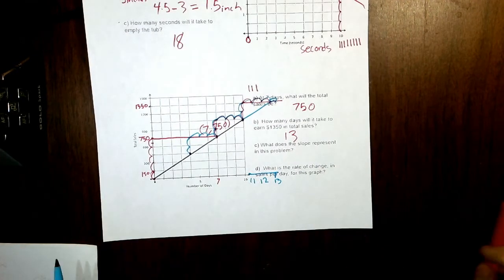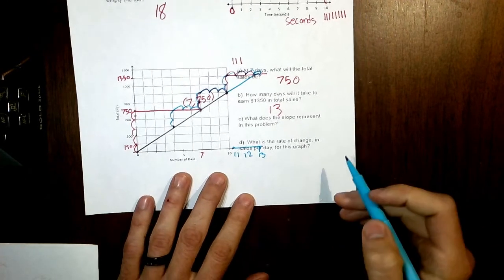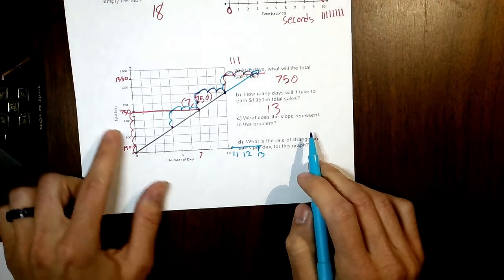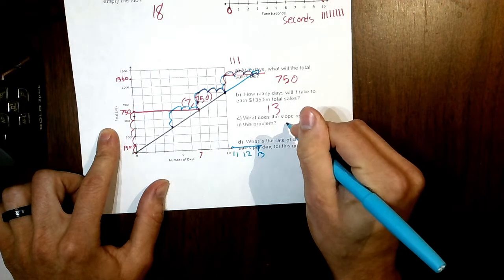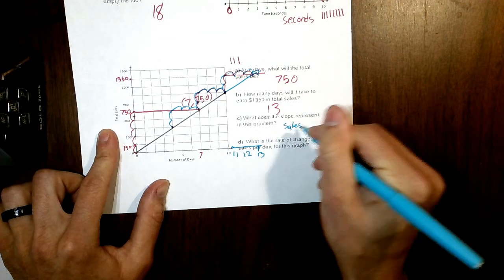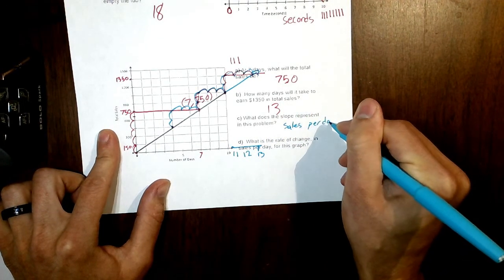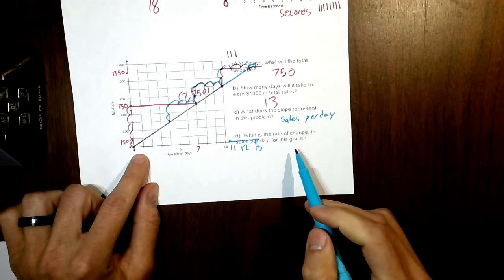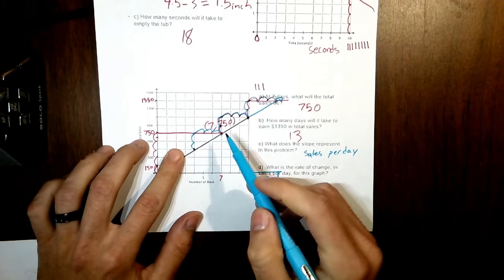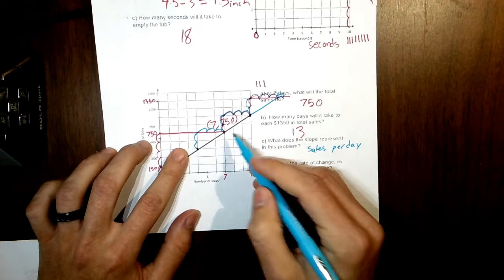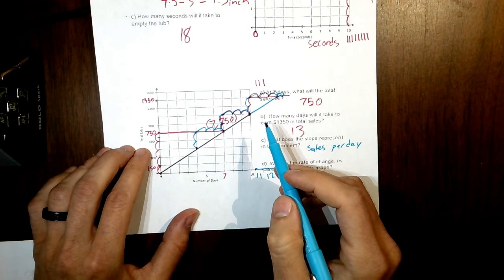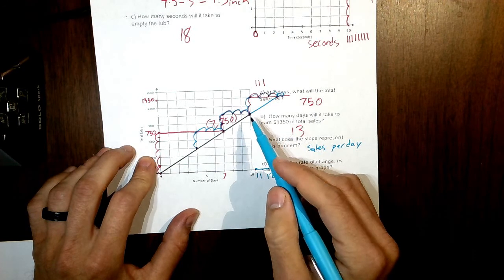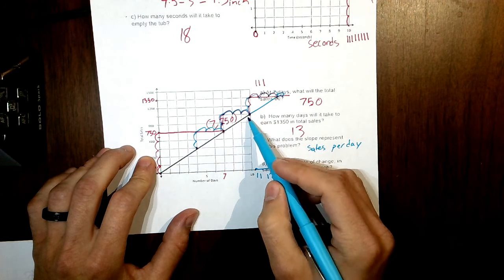All right, and then 2 more questions. What does the slope represent in this problem? Looks like sales per day. Sales per day. What is the rate of change? They're always going to ask you the rate of change. We're going from, let's say, we'll use 750, and it's another one they've given it. Well, we're going to have to figure it out. Let's use this point here.